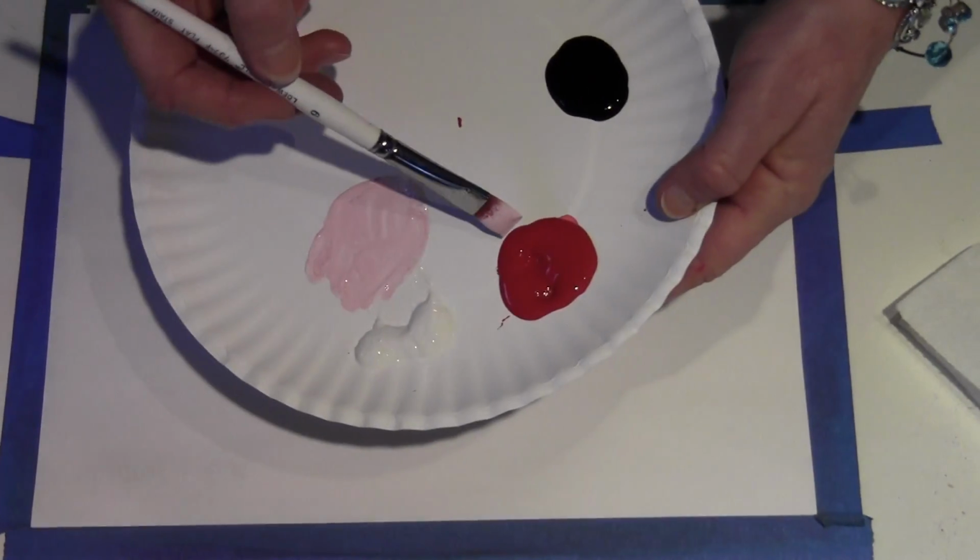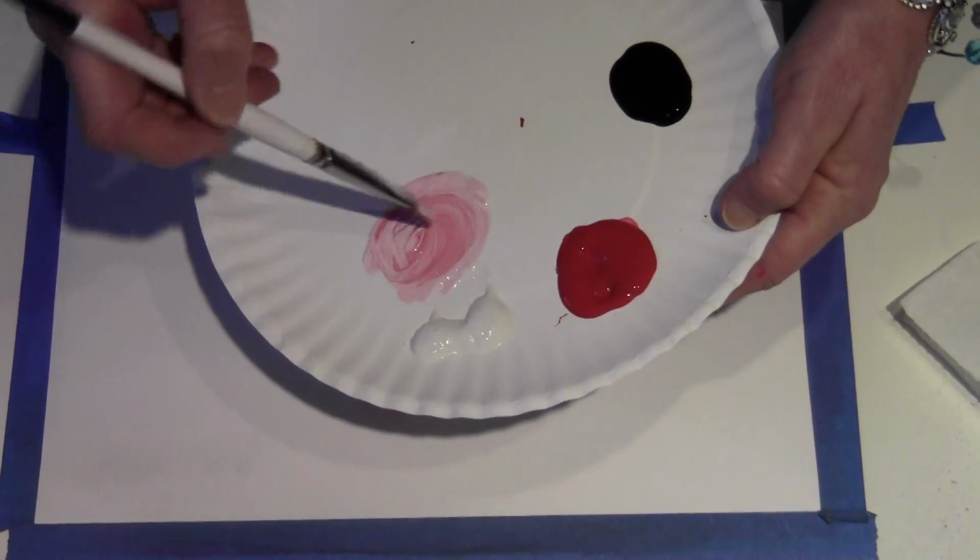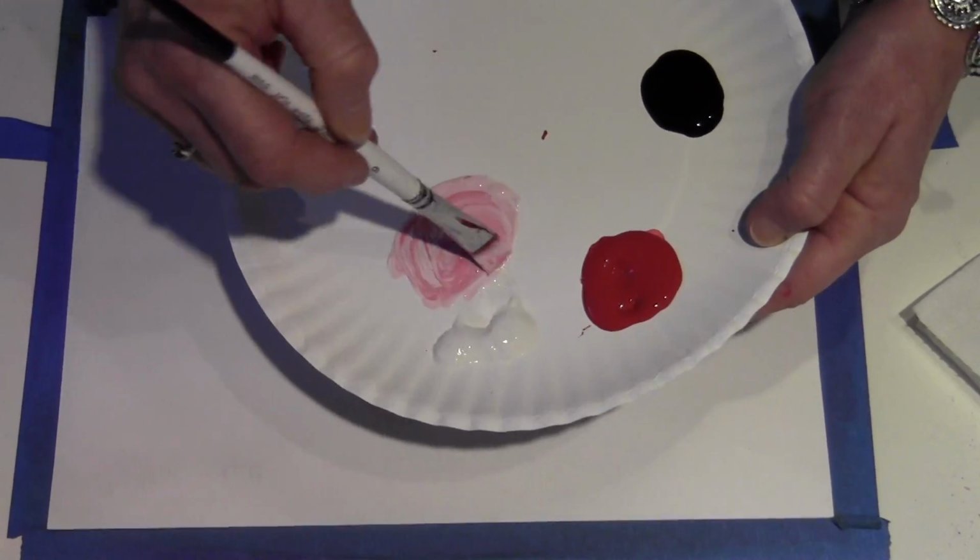And then to make a slightly darker version, I'm going to add a little bit more red and mix it with what I already have. I'm not really starting a new color swatch here.